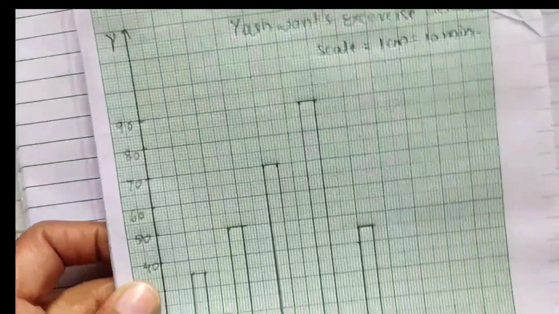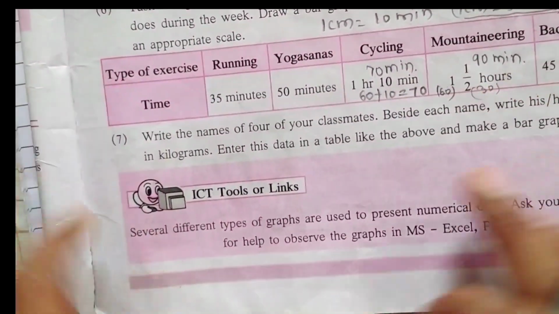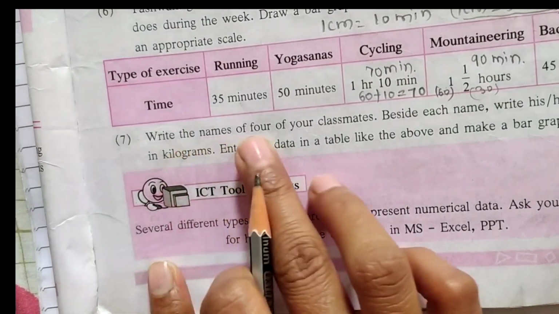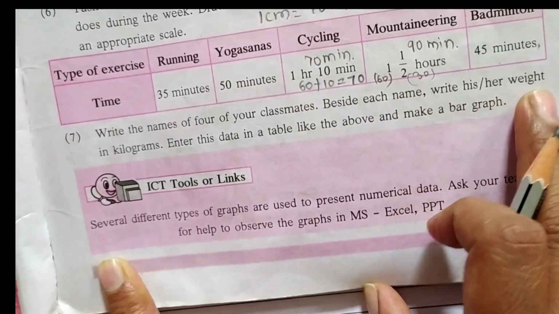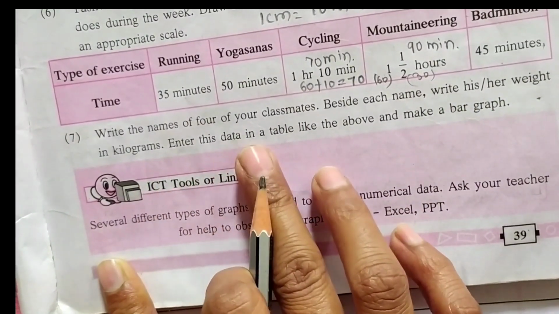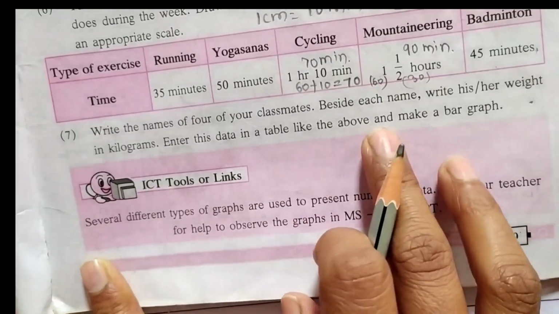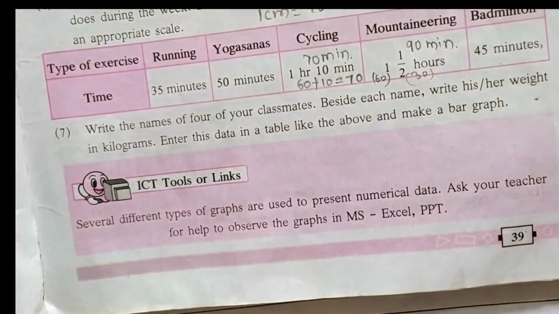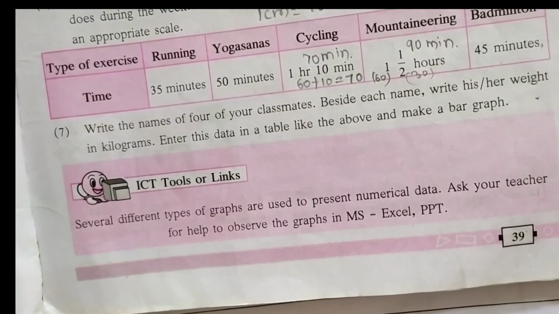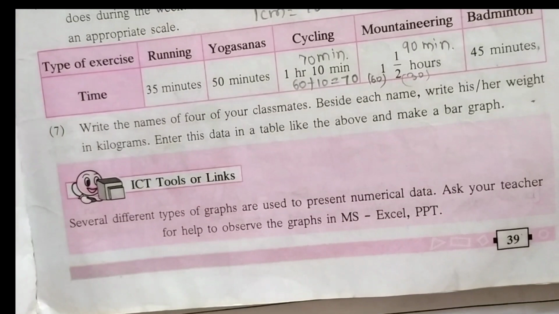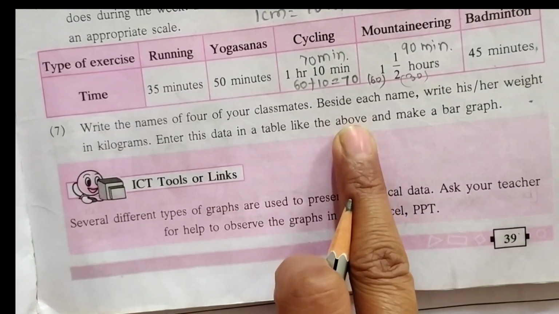Now the 7th question they give us is, write the names of 4 of your classmates. Besides each name, write his or her weight in kilograms. Enter this data in a table like the above and make a bar graph. For this, we have to take the names of our classmates, any 4 names, and write his or her weight in kilograms. I show you here, for example, how to draw a bar graph for this question.